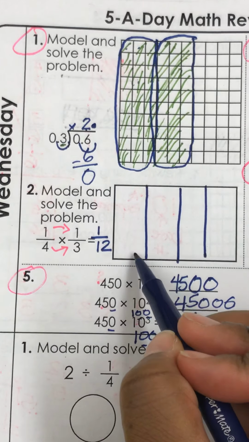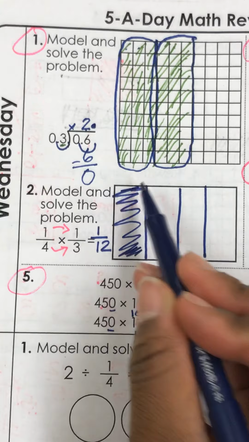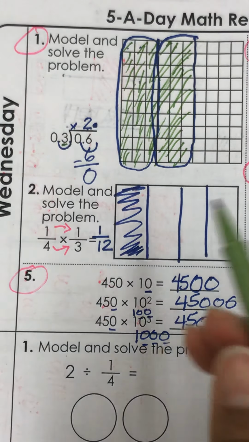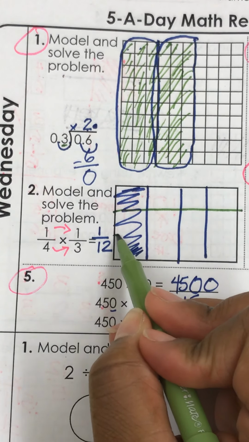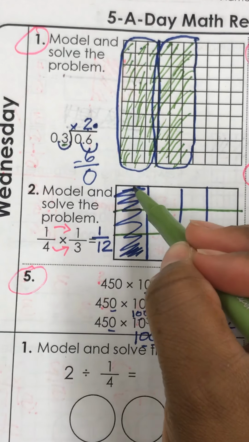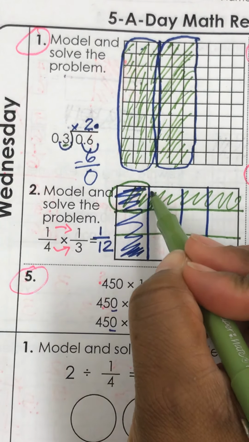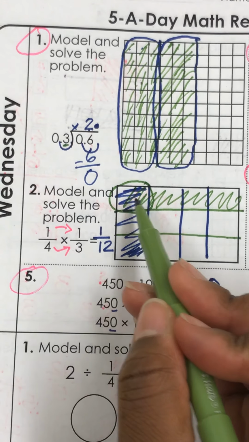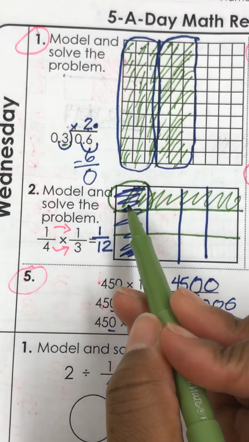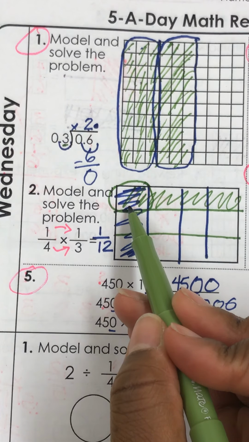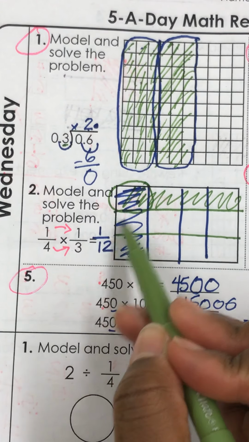So I have 1/4, and then I'm going to model. So I modeled 1/4 going up and down, and then I'll model 1/3 going side to side. And kind of like with any other multiplication model, where the colors cross over, that's your answer. And so you can see it. There's one block, one of the total 12 that is shaded by both of these. Therefore, that models the answer.